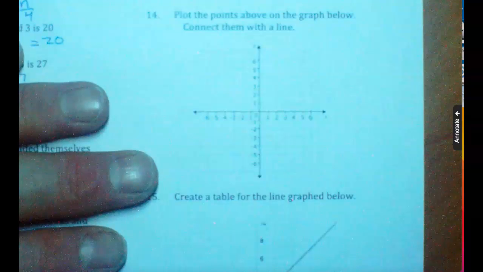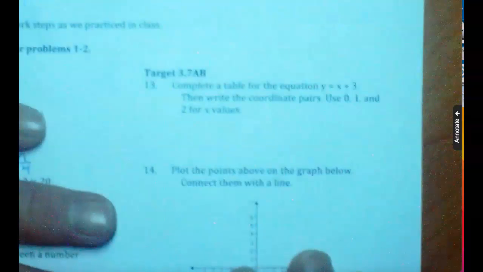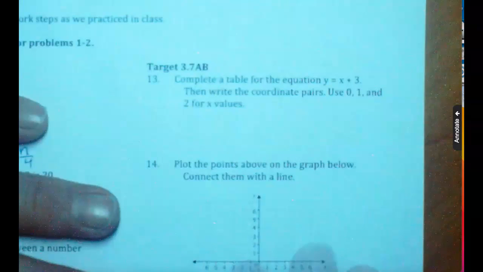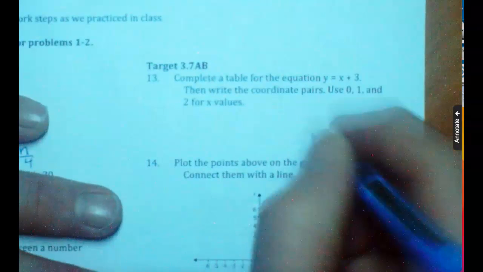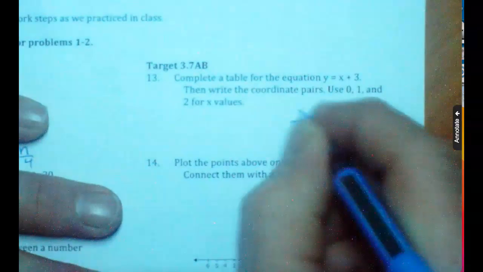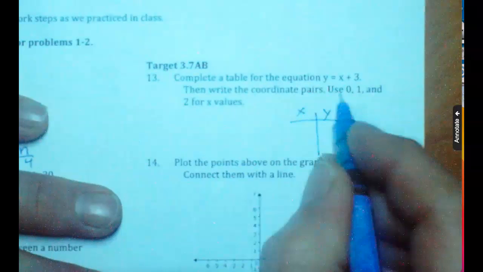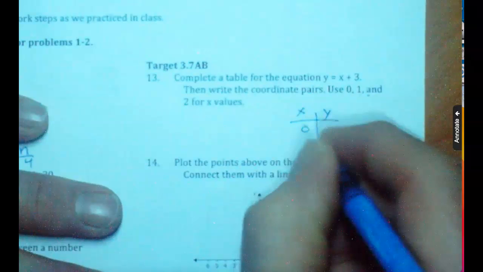3.7AB up here in the top. We need to get up farther. We need to create a table for this. So here's my table, here's my x and y. Did they tell me the values? Use 0, 1, and 2 for x values. So 0, 1, and 2.